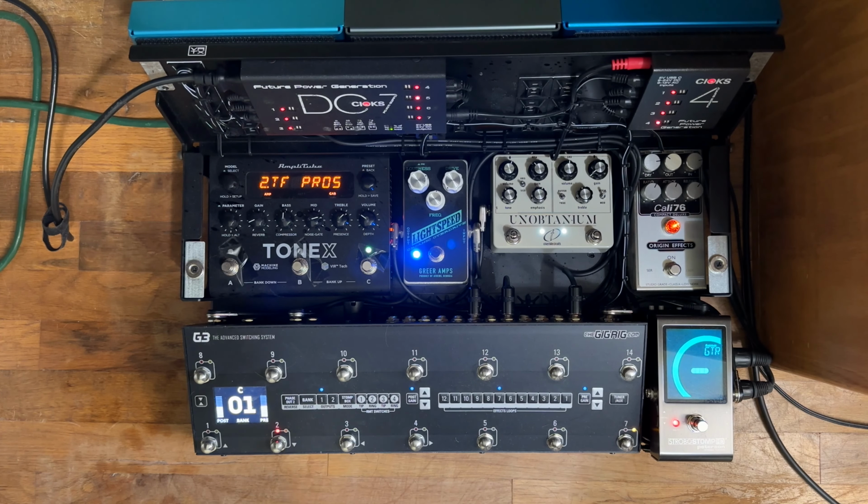So that's pretty close. The Greer volume is just a hair lower than the Tone X, but we're going to turn up the gain, and that's also going to increase some volume.